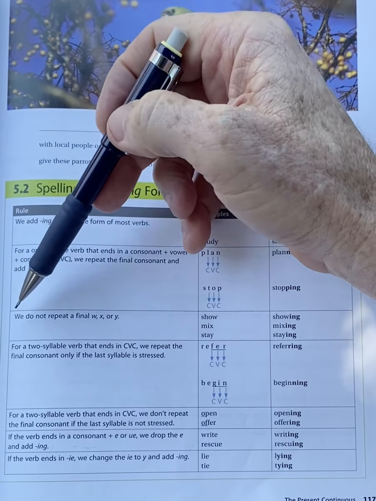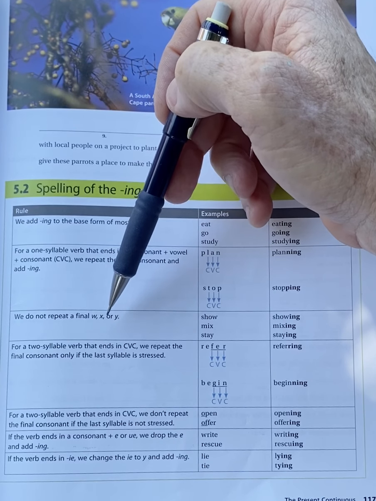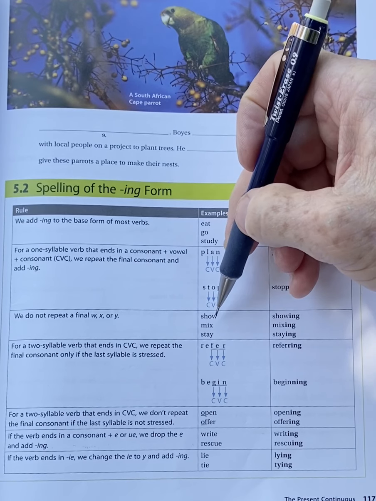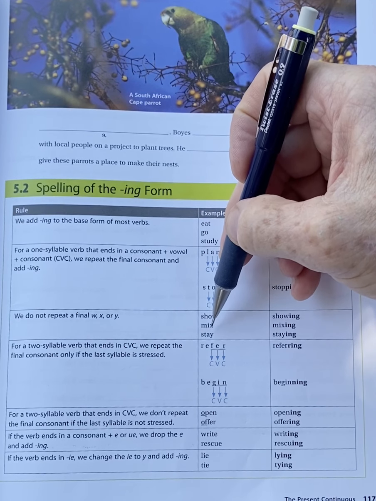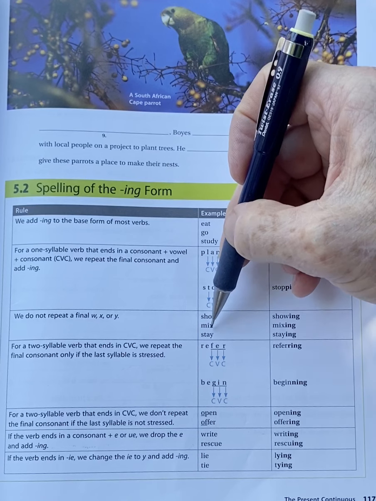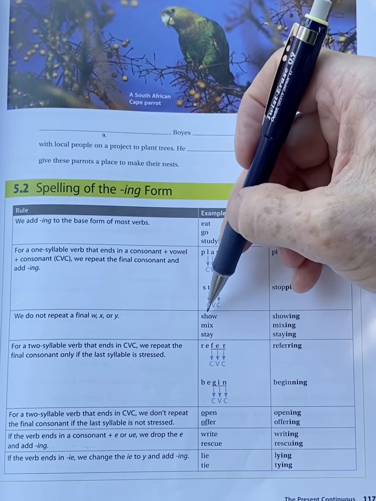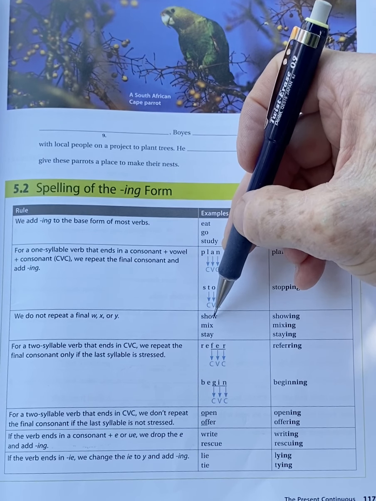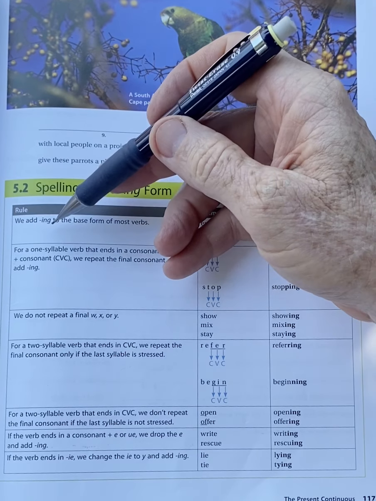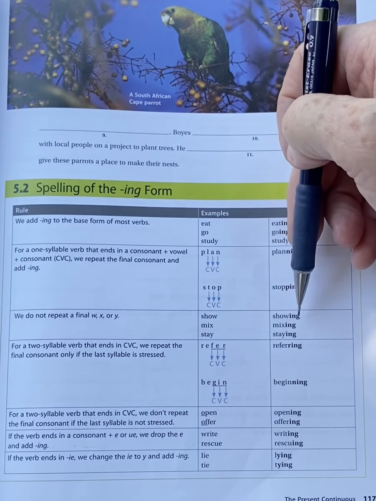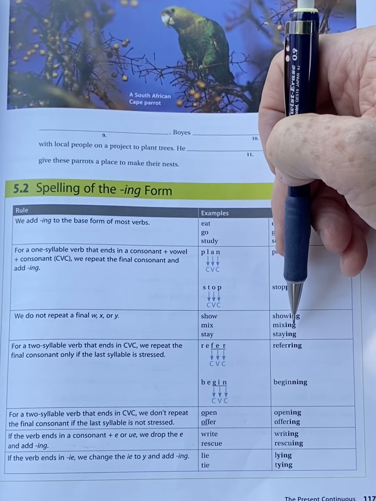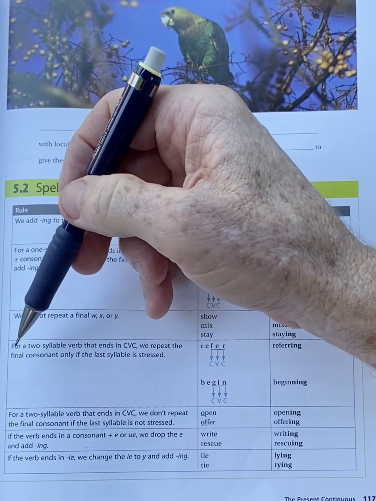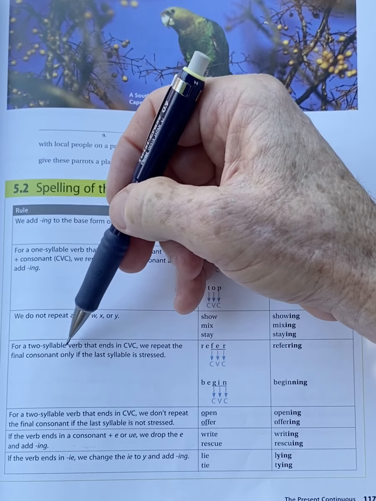Our next rule, we do not repeat a final W, X, or Y. That means that if the end of the word is a W, an X, or a Y, we do not repeat the W, X, or Y. And it doesn't matter how many syllables each word is. So, ends in a W, show, what do we do? Back to the first rule here, add an ing, showing. Mix, mixing. Stay, staying.